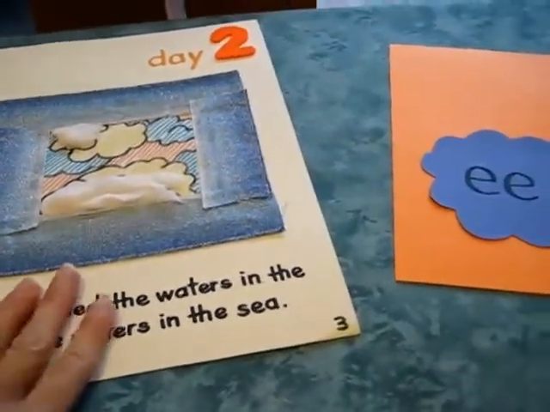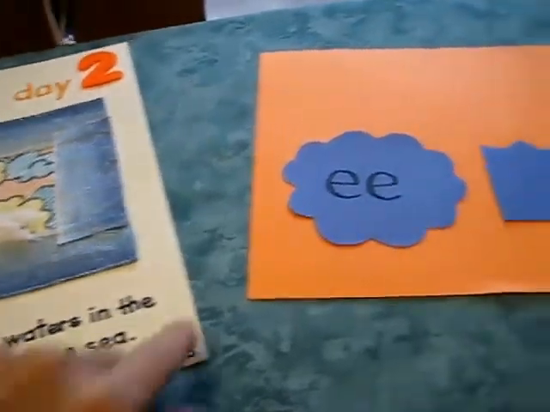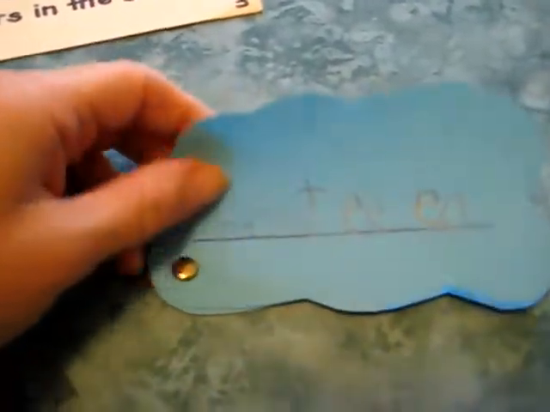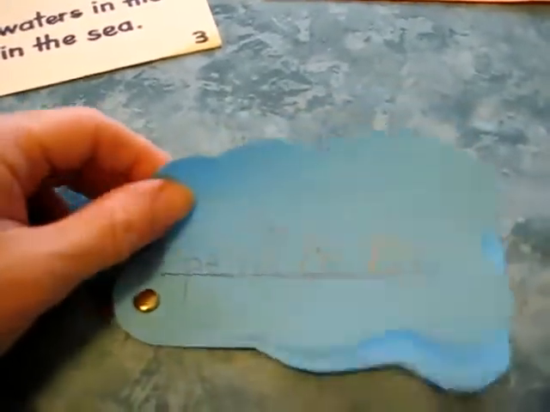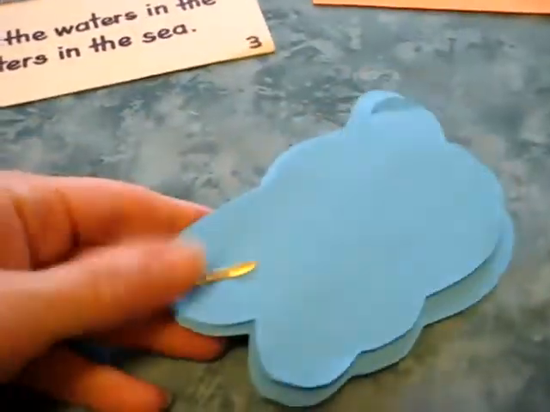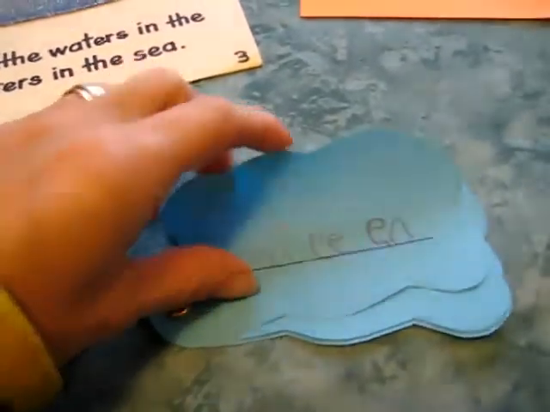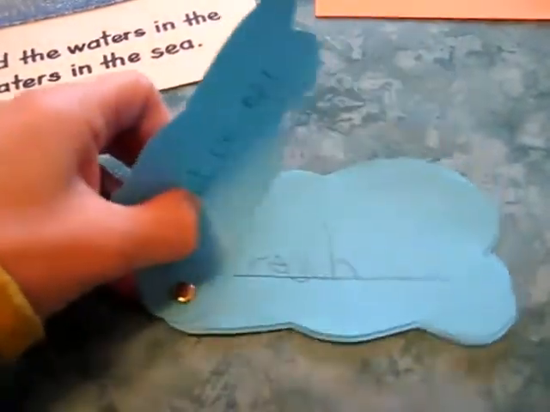So we talked about the seas and the oceans. We looked on a map, and then we did our little spelling test on a little cloud like this. And I put one of these little things, and that's right, he could twist it like this easily.